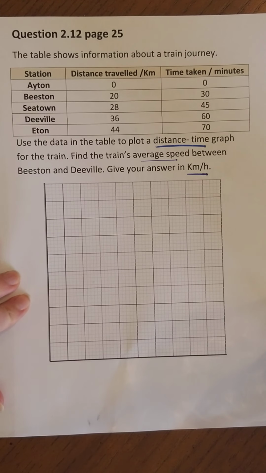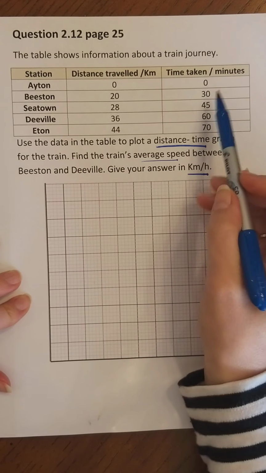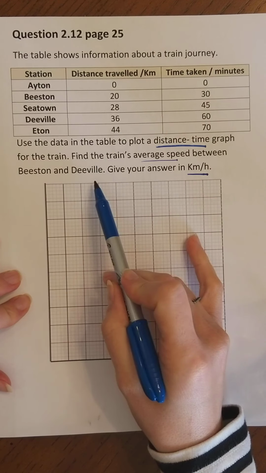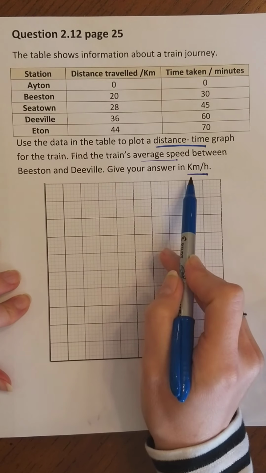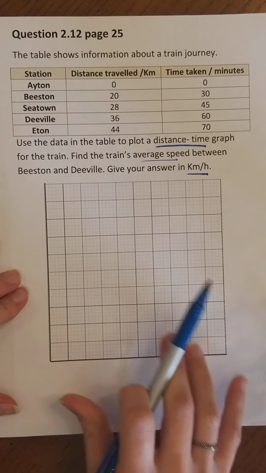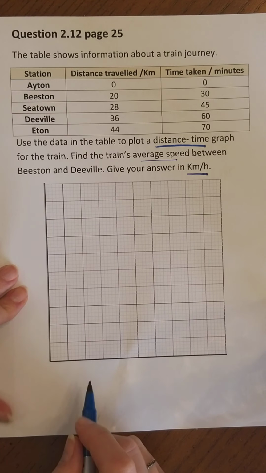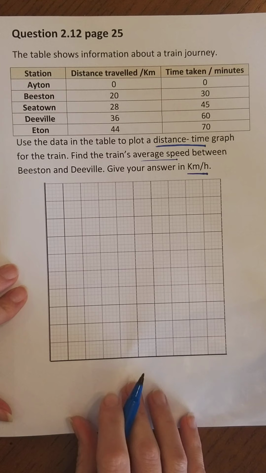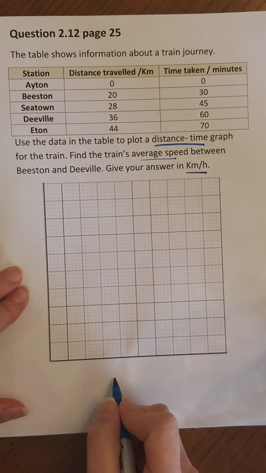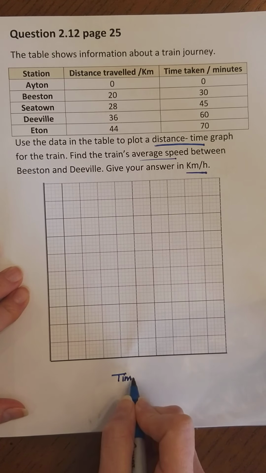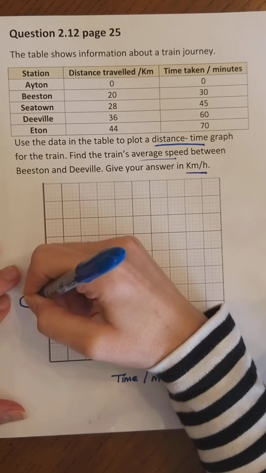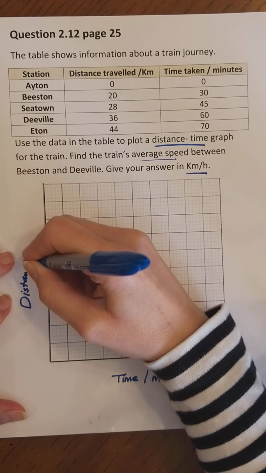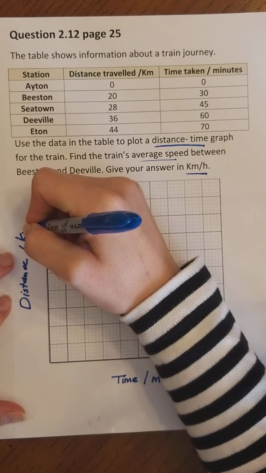So you have to pay attention to all what's asked from this question. The table gives us the time in minutes, but the final answer for the average speed between these two stations needs to be in kilometers per hour. To plot a distance time graph, first of all, we need to label our axes. Time on the x-axis is given in minutes, and distance on the y-axis is given in kilometers.